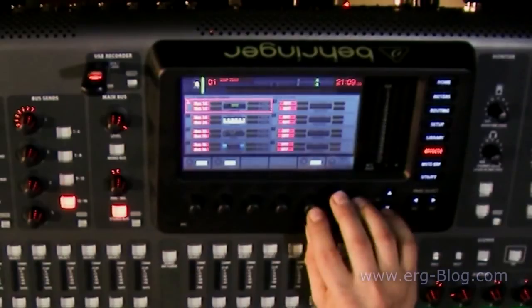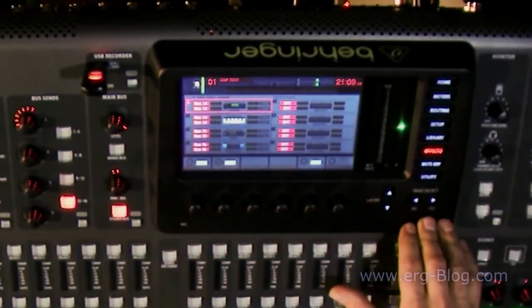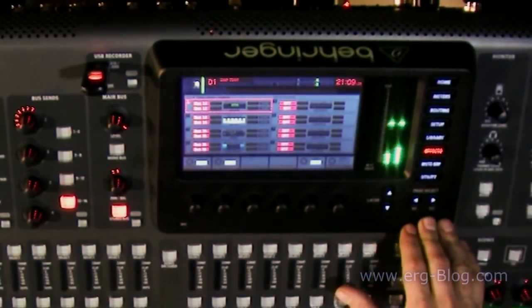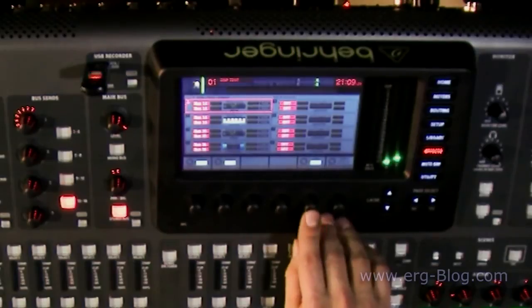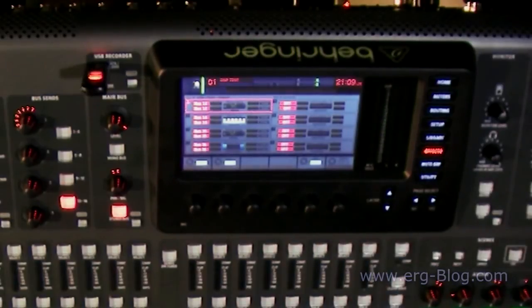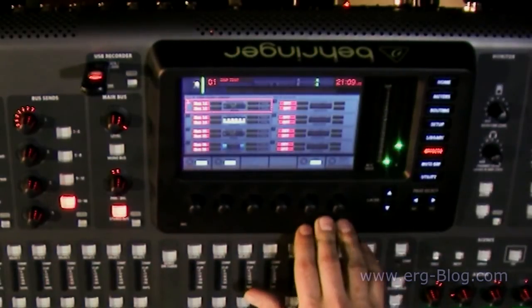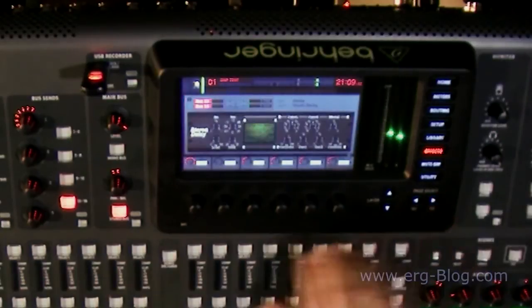Next, reverse reverb. You can hear it right now. It's popular for some psychedelic things. Let's go further. Stereo delay. Check 1, 2. So we have stereo delay.